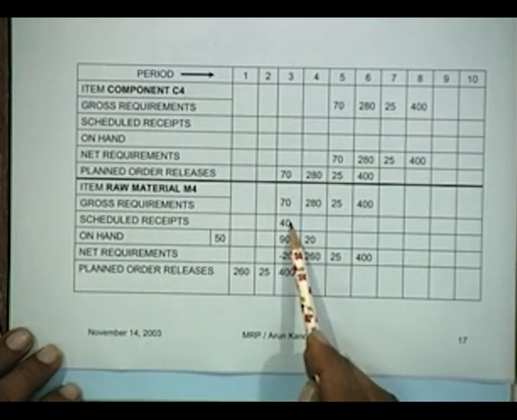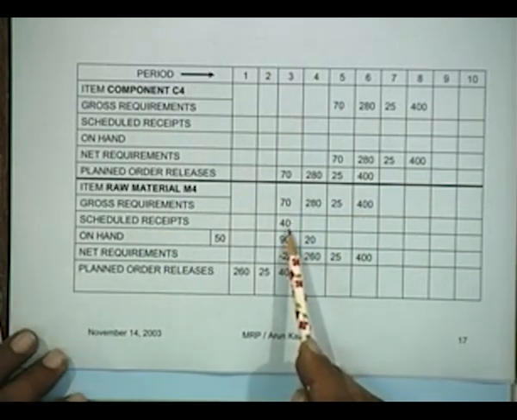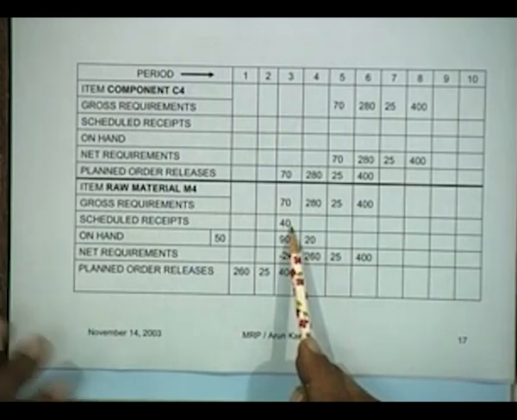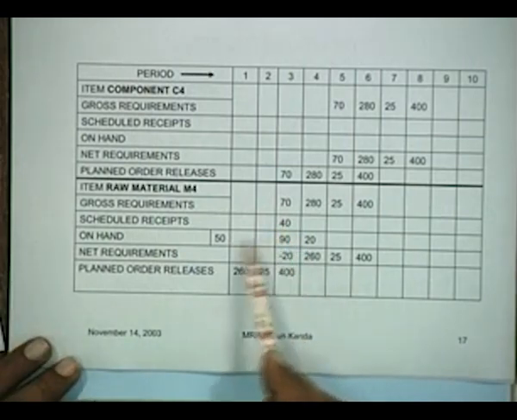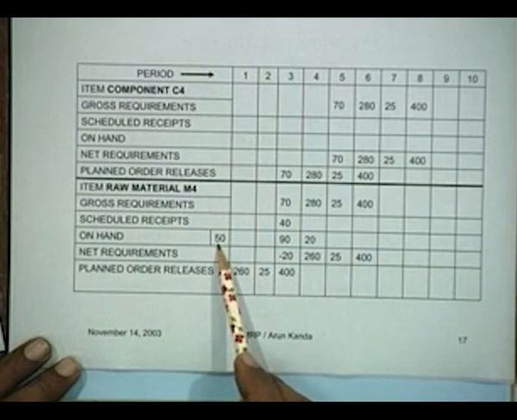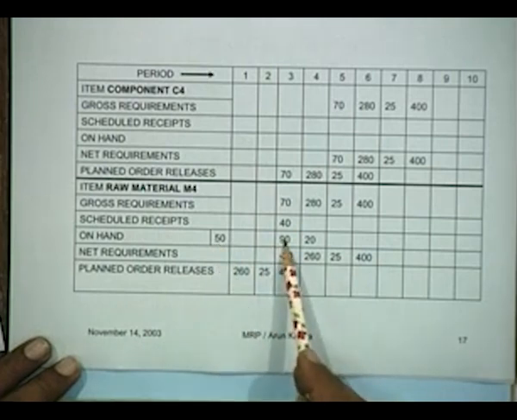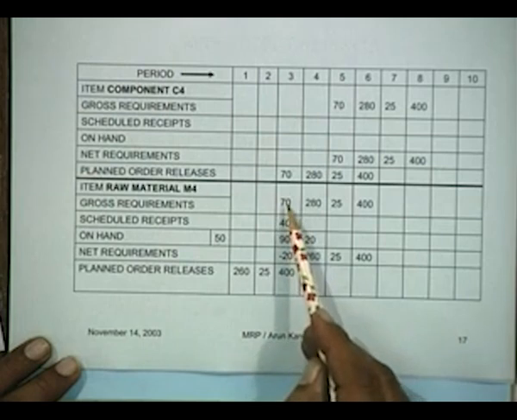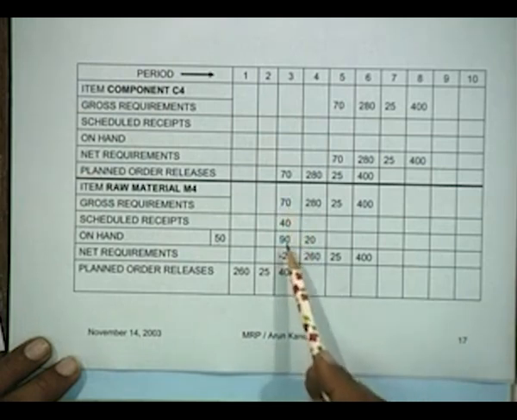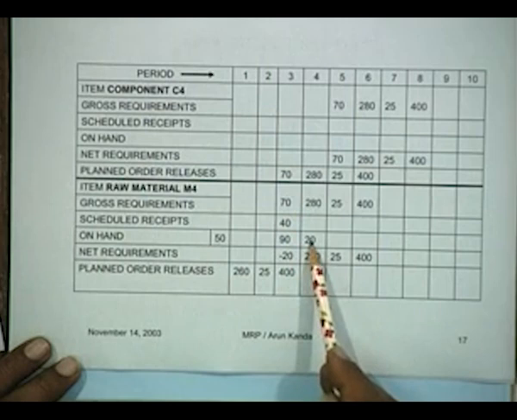We had seen that we were expecting a consignment of M4 in the third week. This information was known. So you have this here, and on hand for this item is 50. So that means you will get 90 here, and when you get 90 here, what it means is that you can take care of this demand of 70 in this particular period, and 20 will be carried over to the next period.